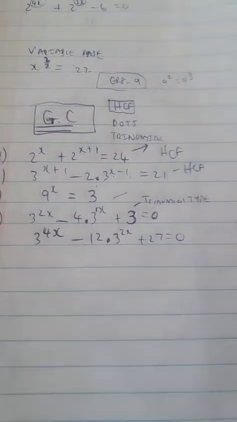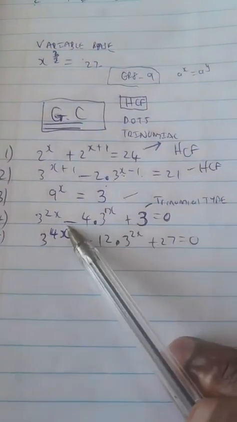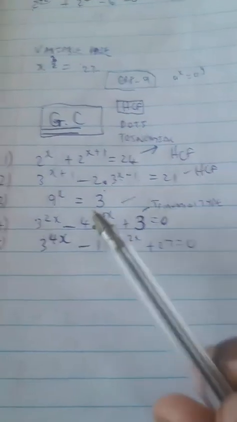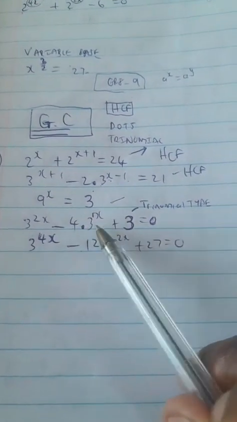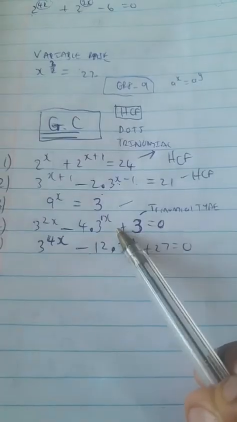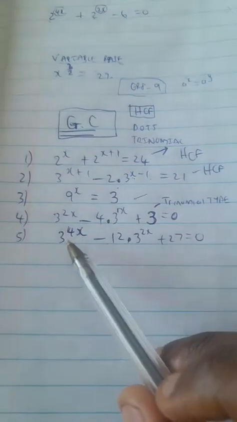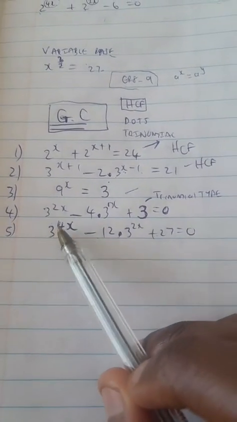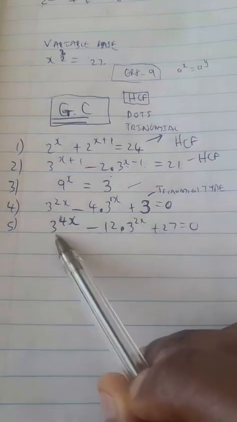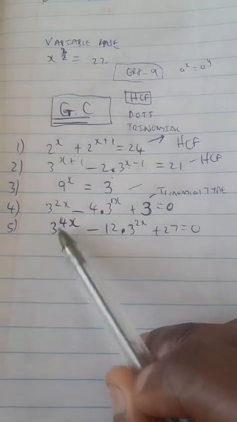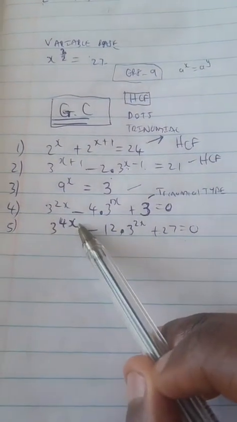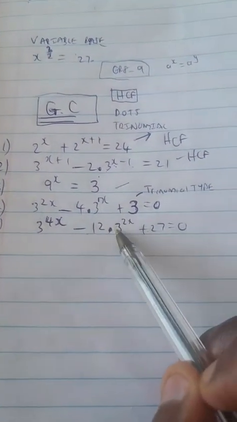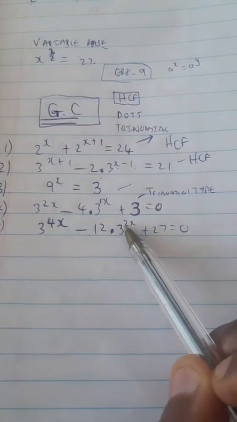This is where you would typically then use either the k method, or you could factorize the trinomial so that you can solve for the unknown variable. Okay, and then once again look at number 5, 3 to the power 4x. How many terms? 1, 2, 3. But if you look at these two terms, 3 to the power 4x, the coefficient of the x variable is 4, whereas the coefficient of the same base is actually 2.